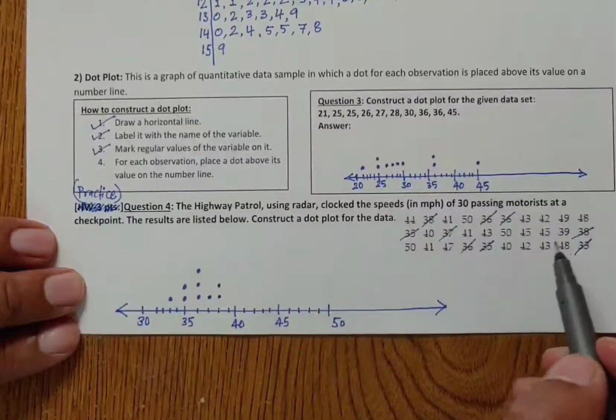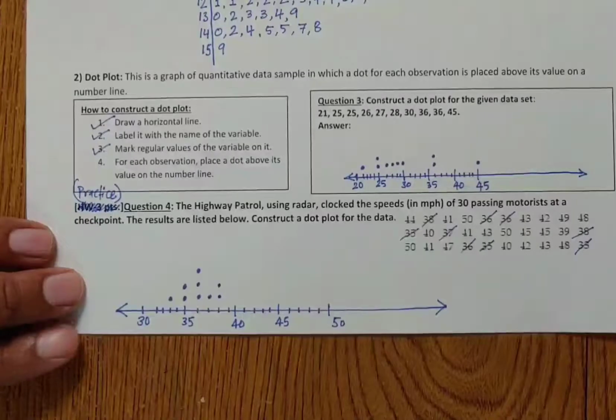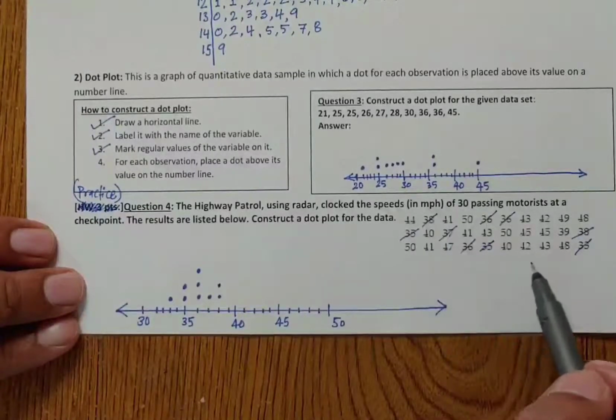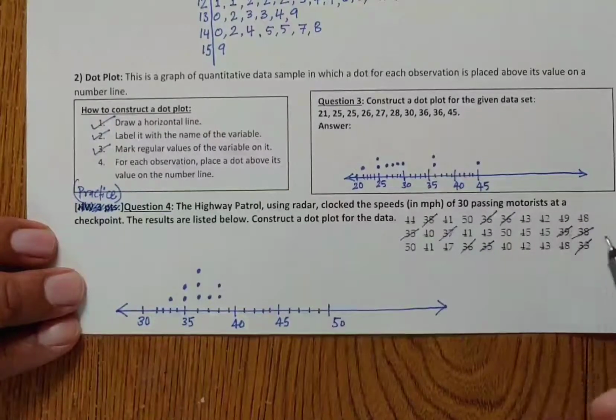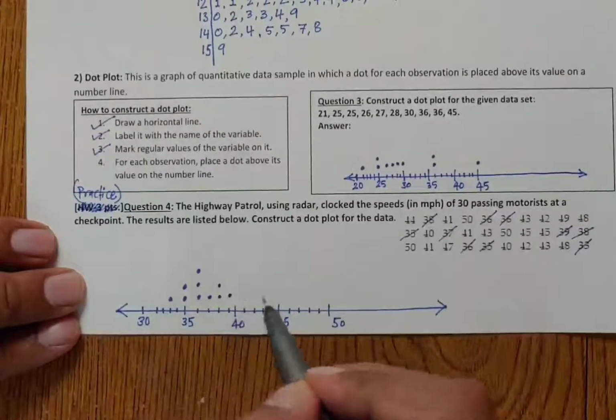And 39. We don't have 39. Or do we have any? Oh, we have one 39.